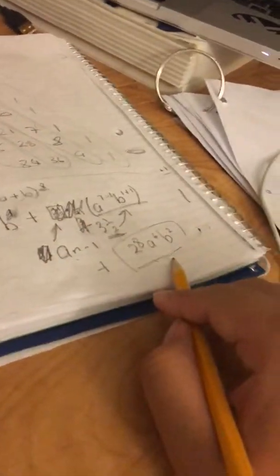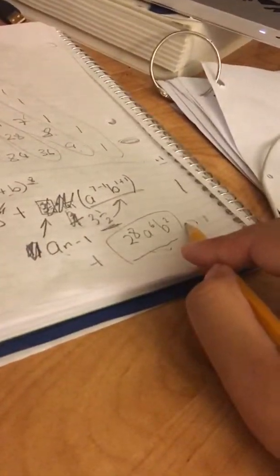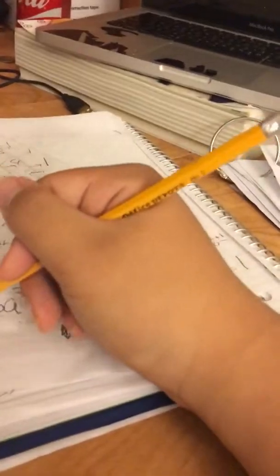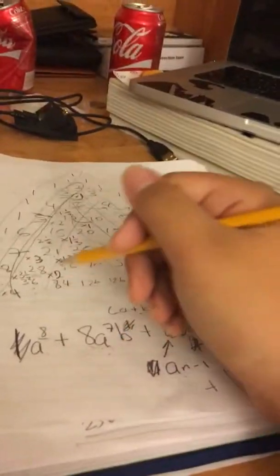But first, second, third term, and we're going to keep following this pattern. So, like I said earlier, there's a total of 8, so if 8 is n, then there's n plus 1 terms, so there's a total of 9 terms. So I'm going to do this pattern 9 times, and that's where you get the whole expanded form of the whole thing.